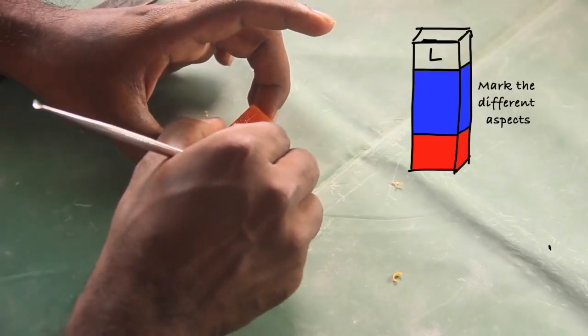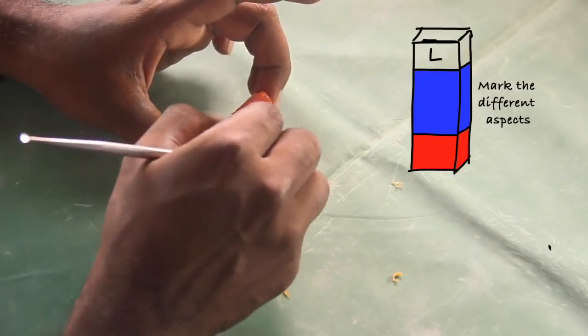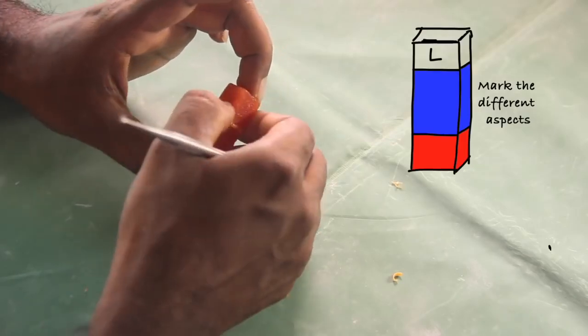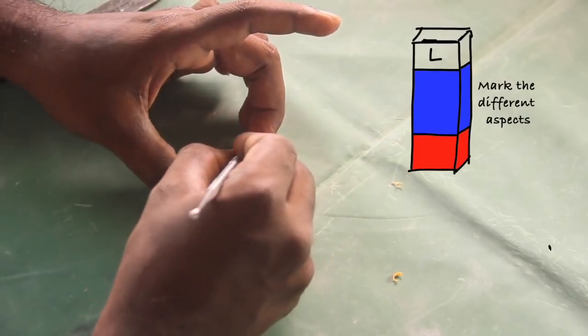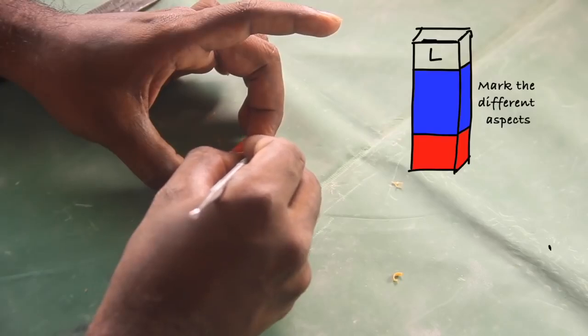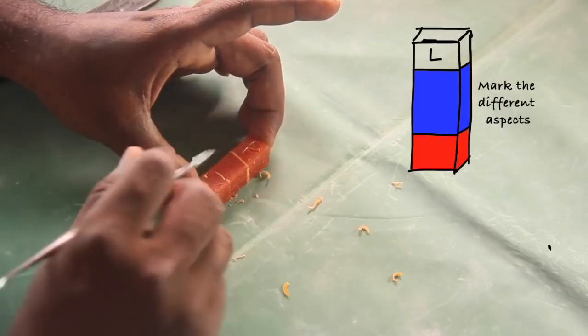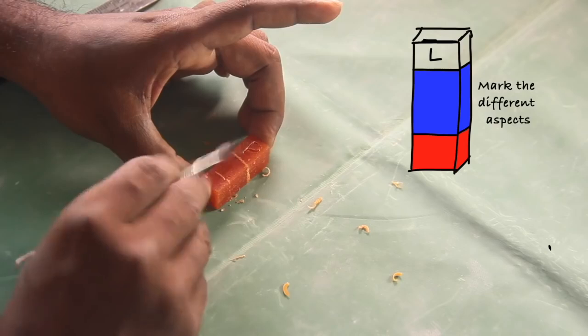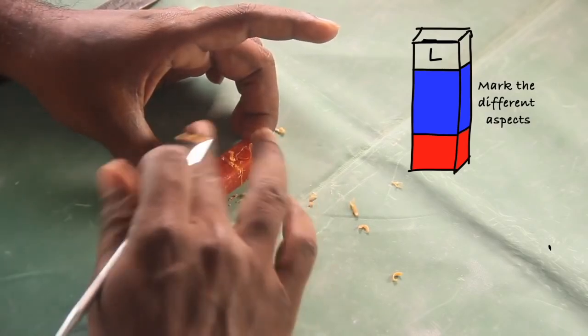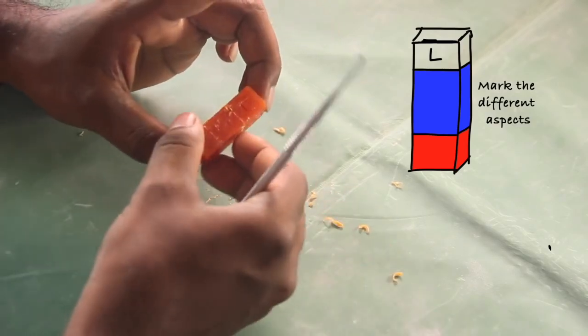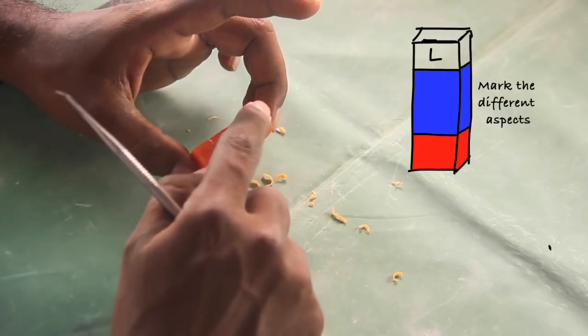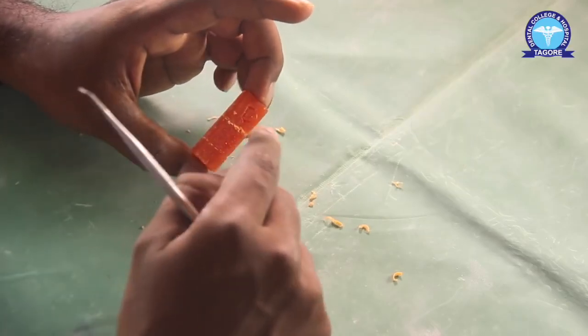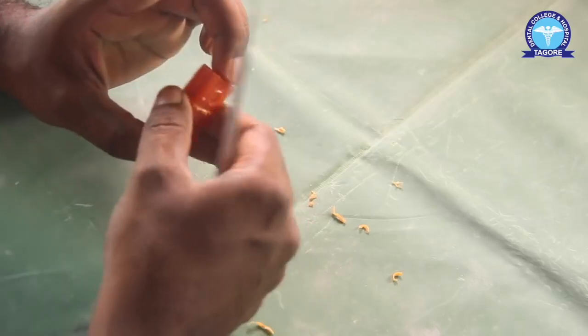But before going into the mesial side and the distal side, the exact opposite side of the labial side is the palatal side. So mark the palatal side also. Try to put a P. As we can see, now we are able to see the P. The second step is very important in carving of a central incisor, that is marking your labial side, palatal side, mesial side and your distal side.